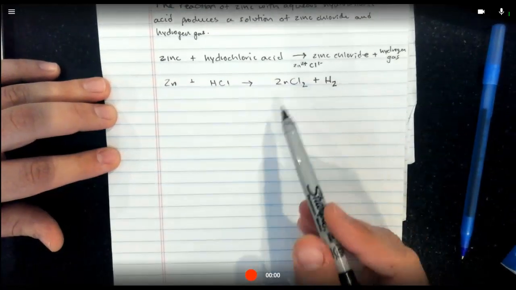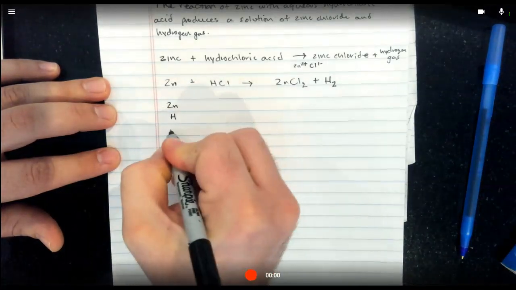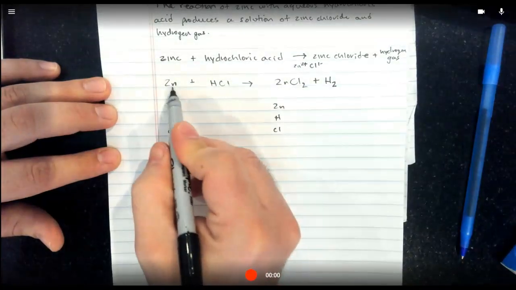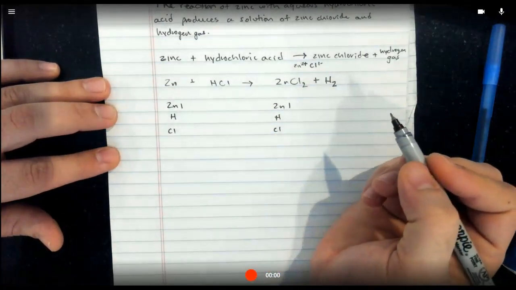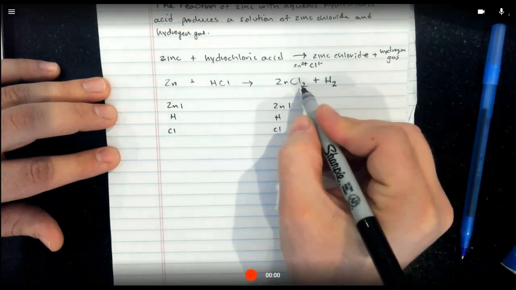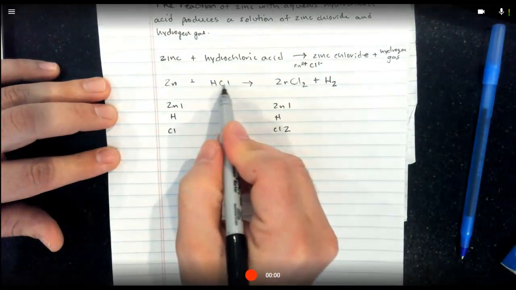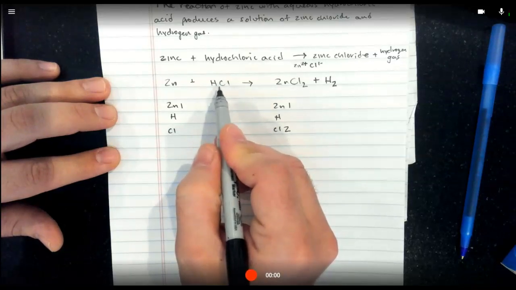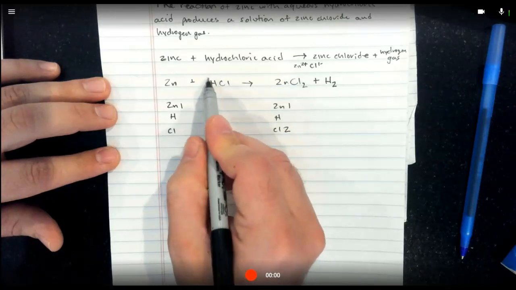Now we need to go about balancing the equation. So we have zinc present, hydrogen present, and chlorine present. We have 1 zinc on the left-hand side and 1 zinc on the right-hand side. Right now we have 2 chlorines on the right-hand side, so we need to end up with 2 chlorines on the left-hand side. Now we can't add a subscript in here because then we would have an incorrect chemical formula. We need to leave this chemical formula as it is, but we can change the coefficient here.